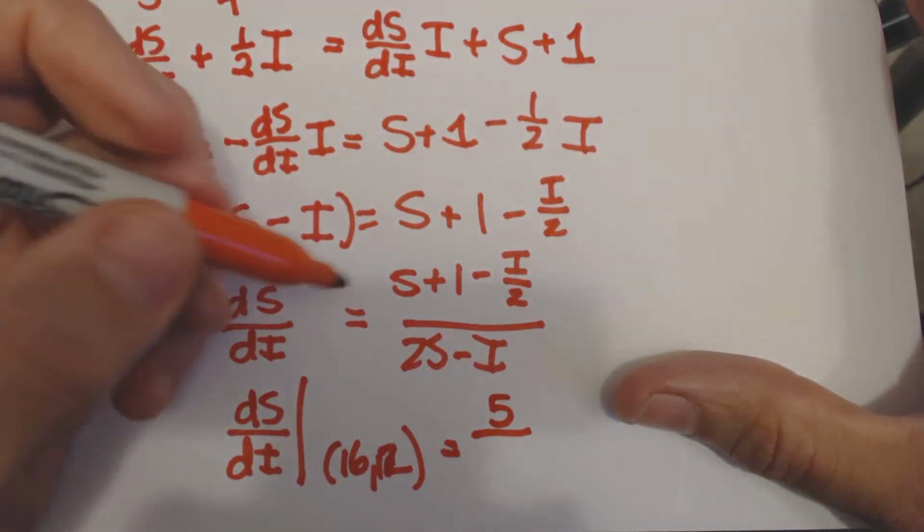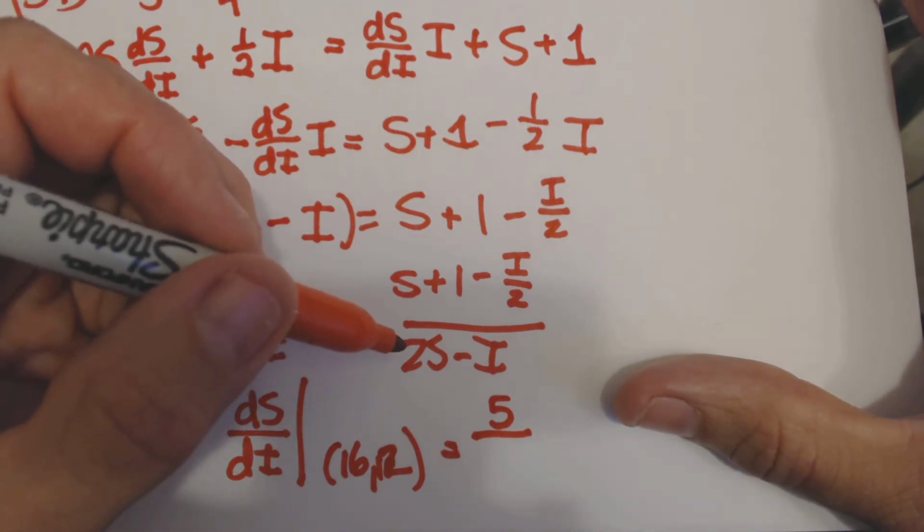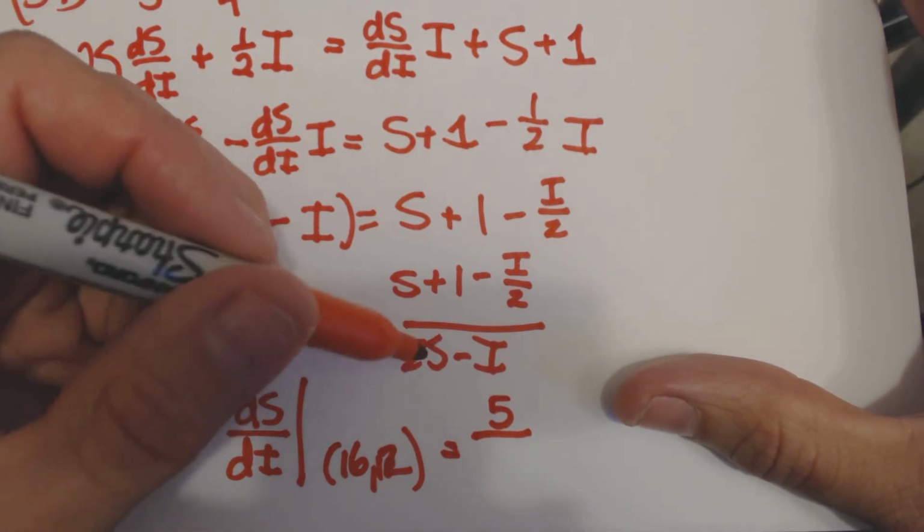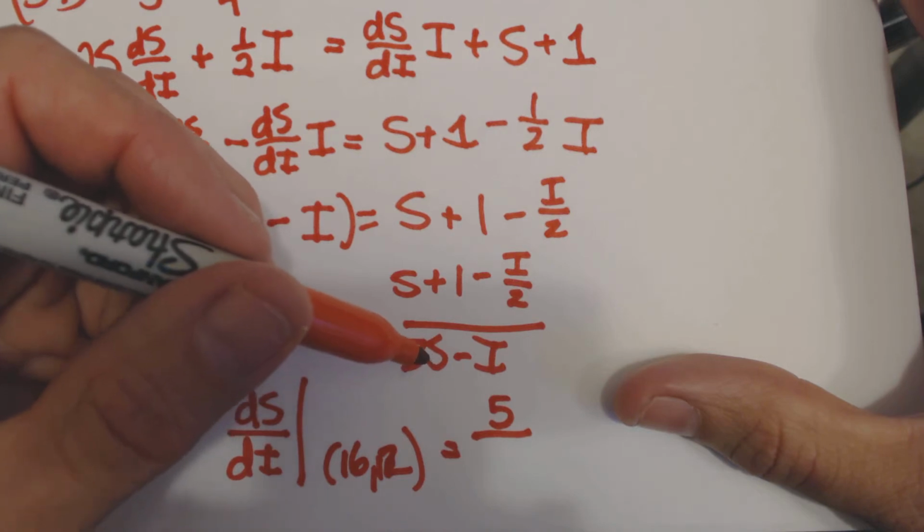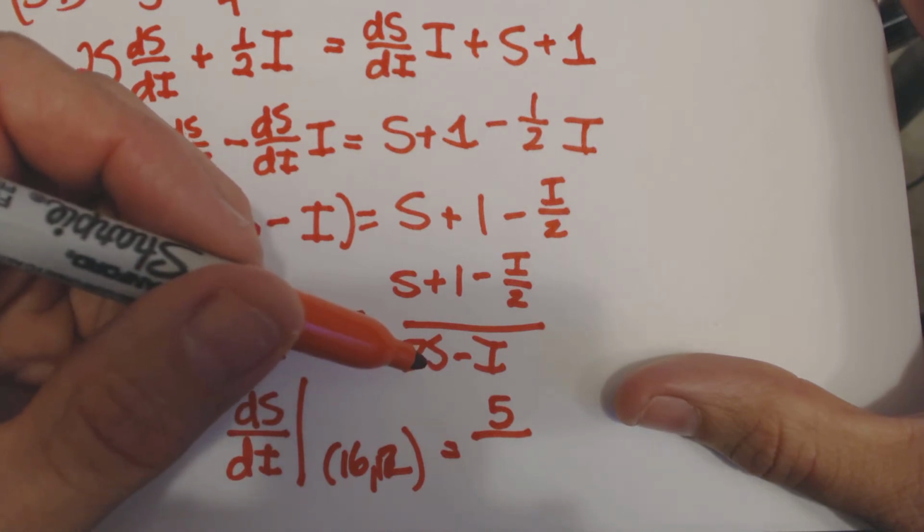So 13 minus 8 is 5. And then we have 2s minus I. 2s is 24, minus I is 16. So we've got 8.